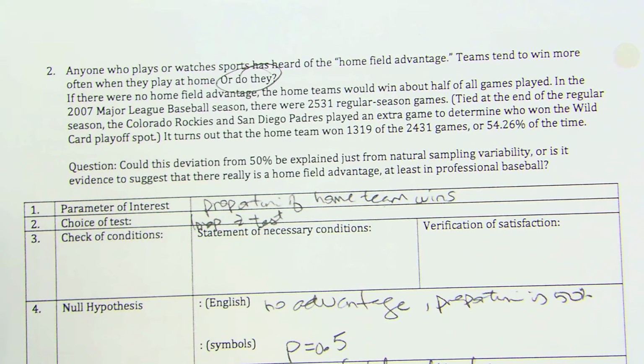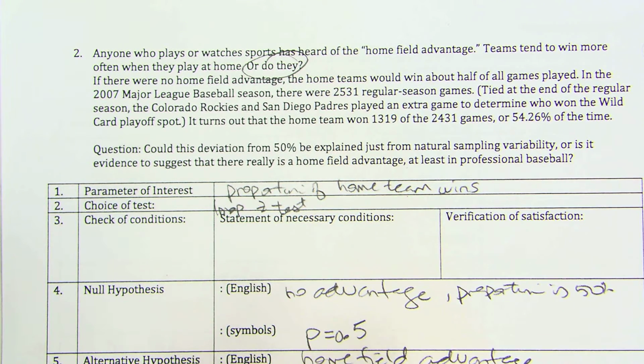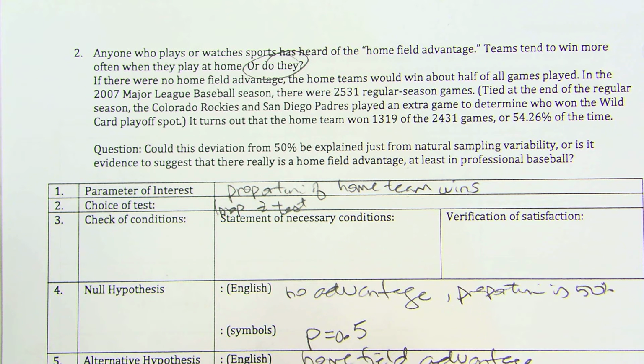Okay. All right, our Z formula again: p hat minus p for the population, over the standard deviation.